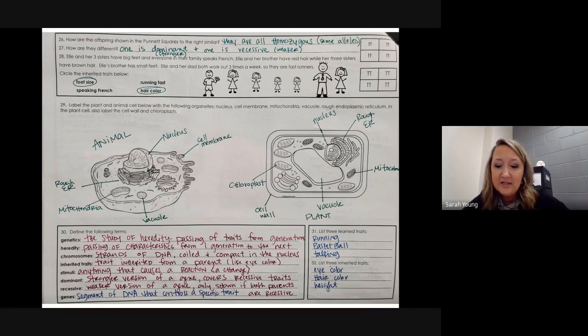And then 3 inherited traits are going to be things like eye color, hair color, height, what skin color you have, if your hair is curly or straight, whether you need to wear glasses or not. There could also be a variety of inherited traits listed there. I just wanted to give you guys some options. Any questions about inherited traits versus learned traits?